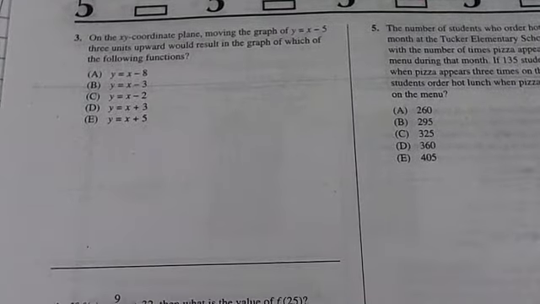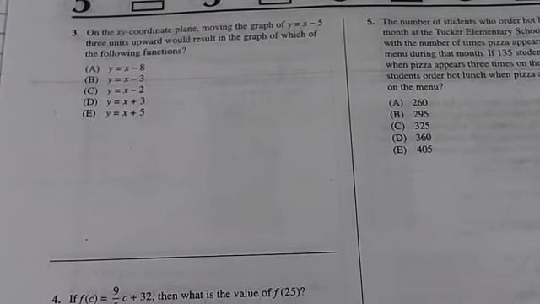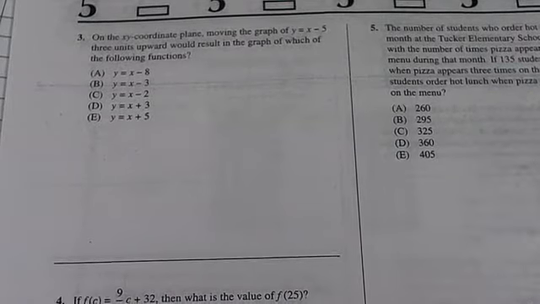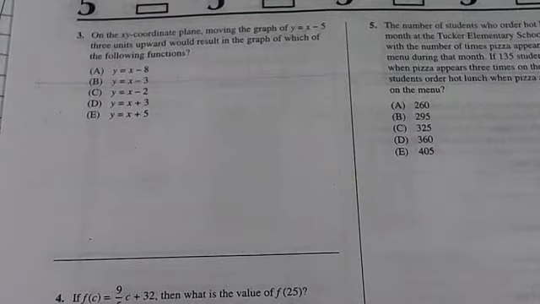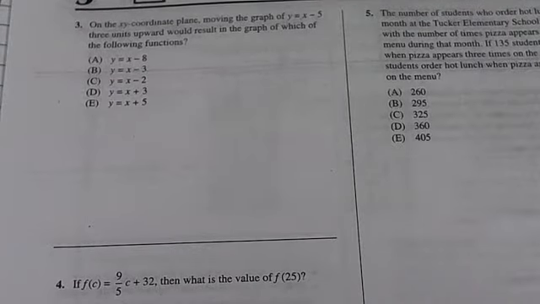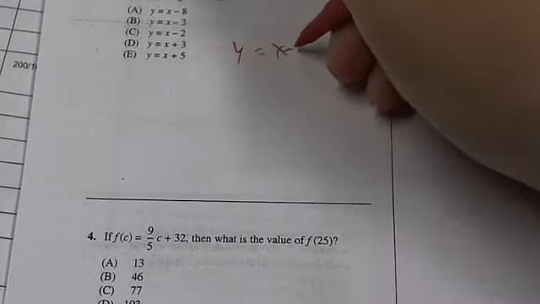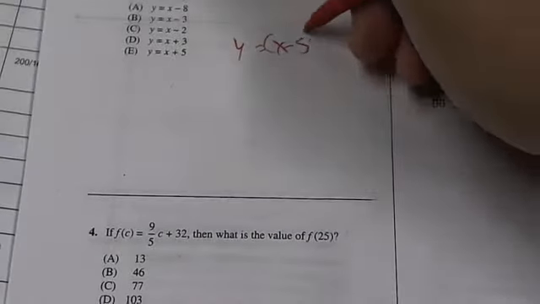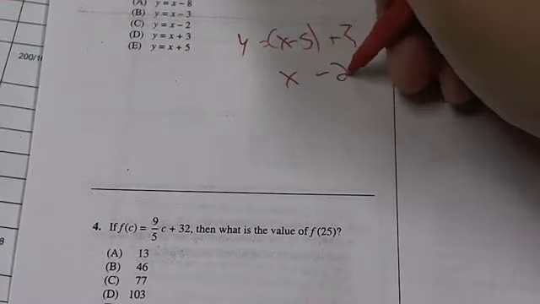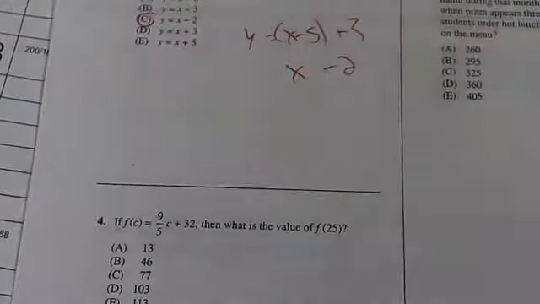So number 3. In an xy coordinate plane, moving the graph y is equal to x minus 5 3 units upward will result in the graph of which of the following functions. Alright. So it's y is equal to x minus 5. You move it up 3 units. So plus 3. So it gives you x minus 2. So the answer is C.